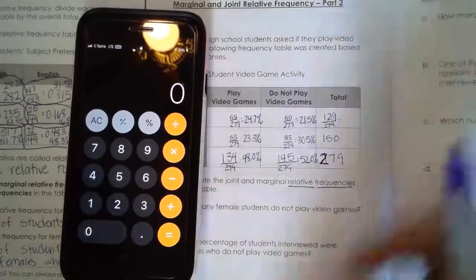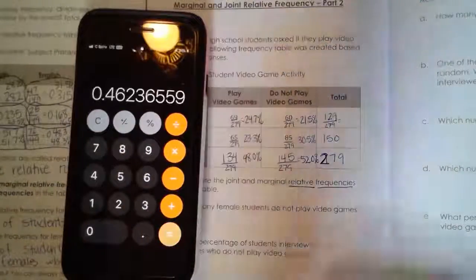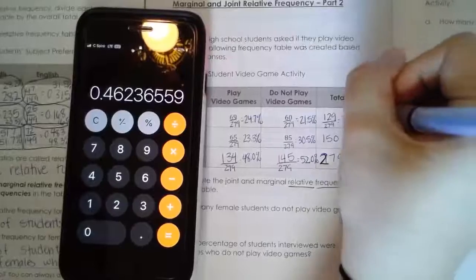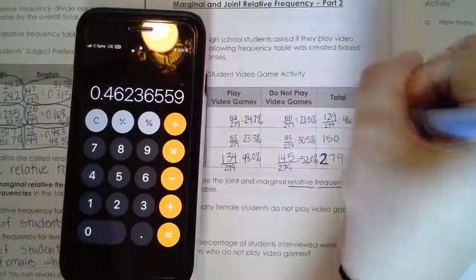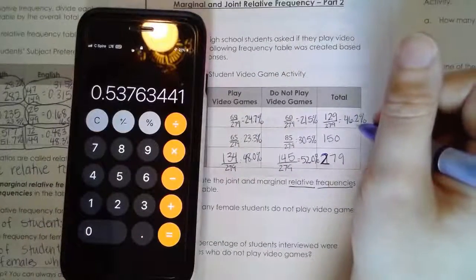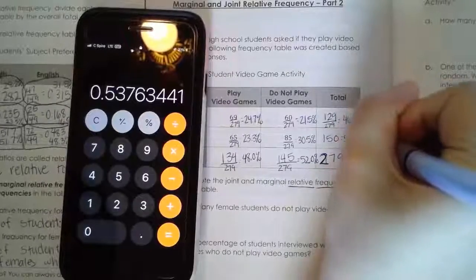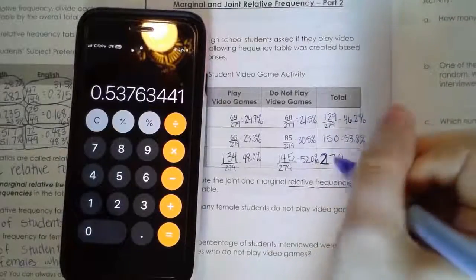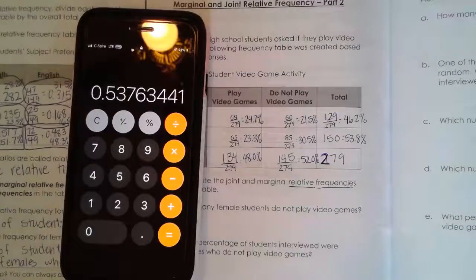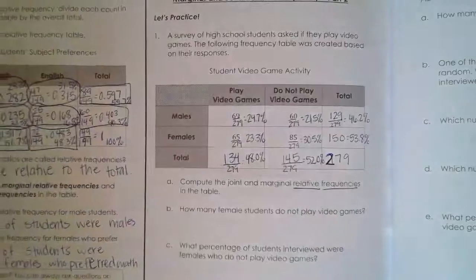So divided by 279, 129 divided by 279 is 46.2%. 150 divided by 279, 53.8%. And then together that would give me my 279, which is 100%. Okay, cool. So let's answer questions based on this.